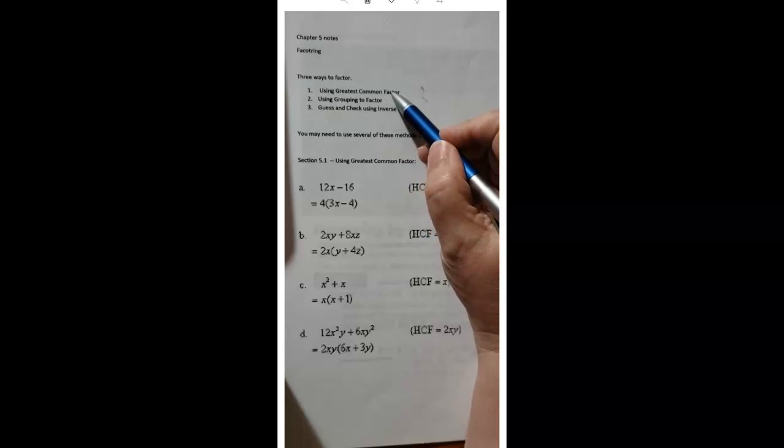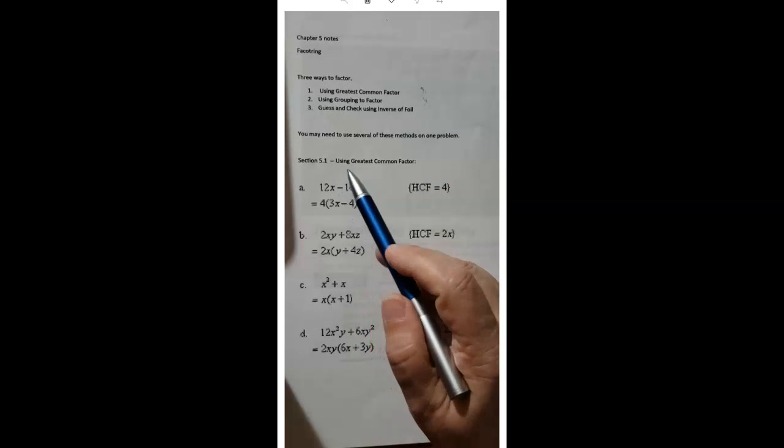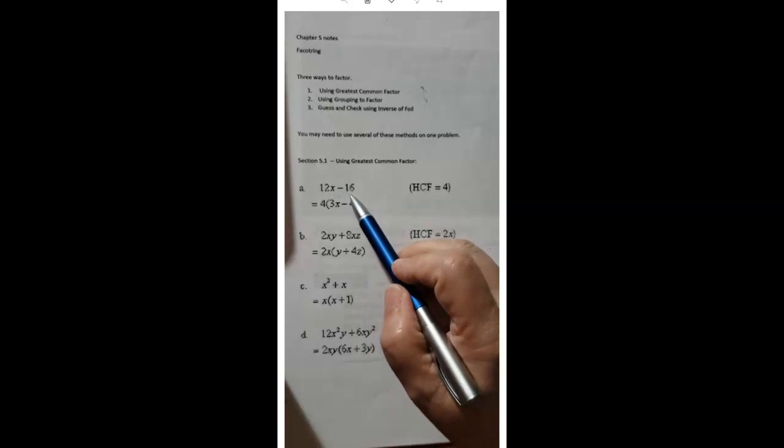So not only am I going to talk about using the greatest common factor, I want to talk about what the problems look like and when I would actually use those. So, for section 5.1, here's a problem that I would use greatest common factoring on.